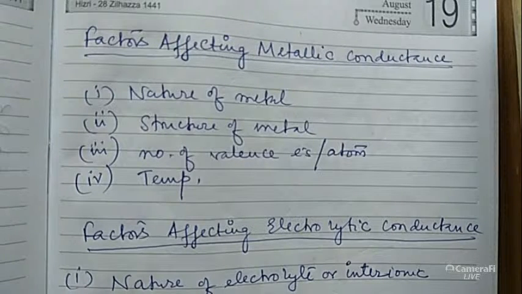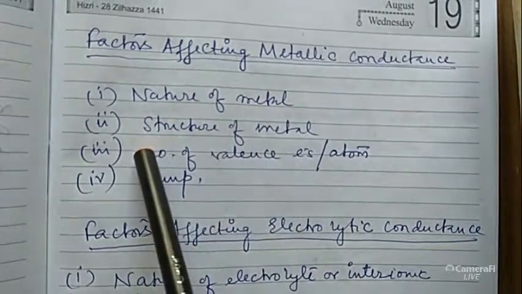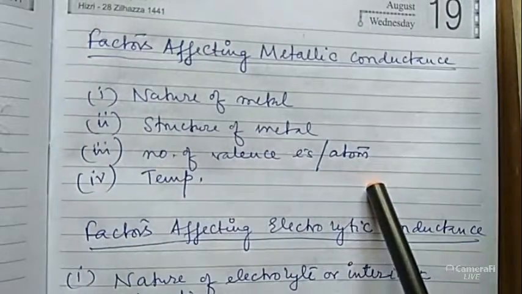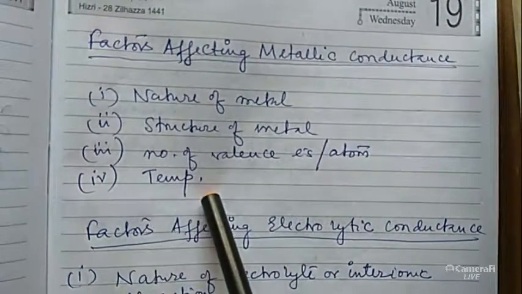Okay, so the factors on which metallic conductance depends: it depends on the nature of the metal, it depends on the structure of the metal, it depends on the number of valence electrons, and it depends on temperature. Okay.